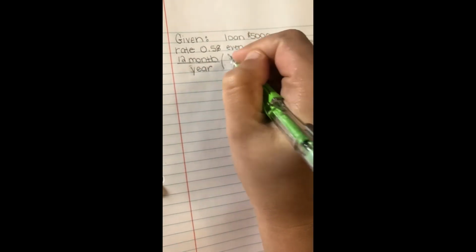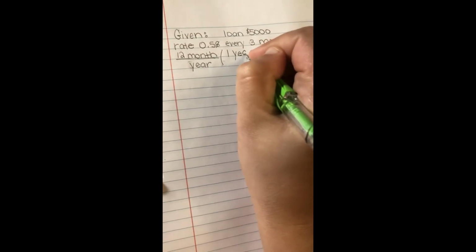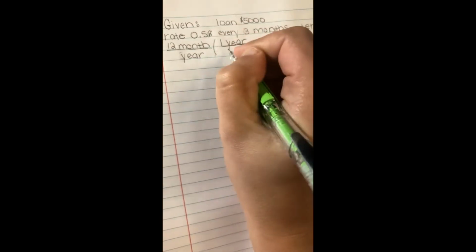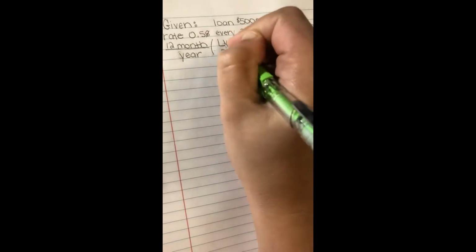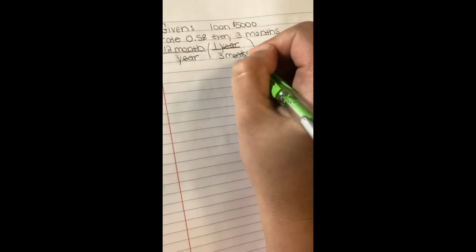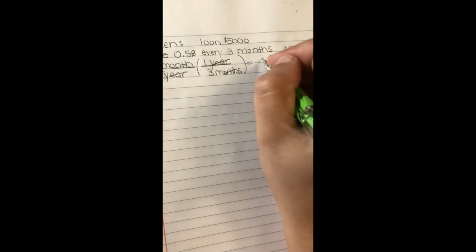And then you multiply that by 1 year for 3 months. So this is the number of compounding periods per year, which equals 4.